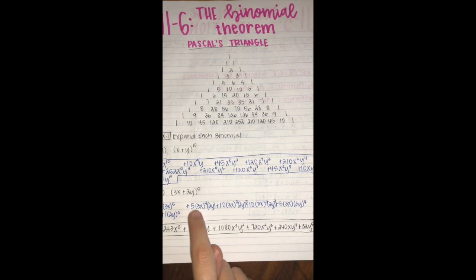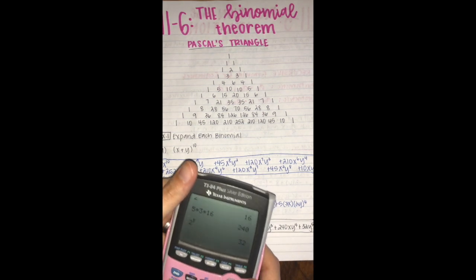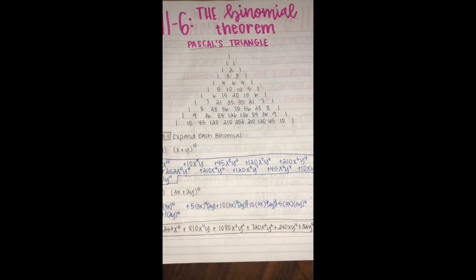You just write them in parentheses, and you're going to have to take your time and use that calculator, or you can do it in your head if you'd like, but you have to actually expand it. So that one really is more expanding even than this one because you have to do more math with it, but that's the idea.